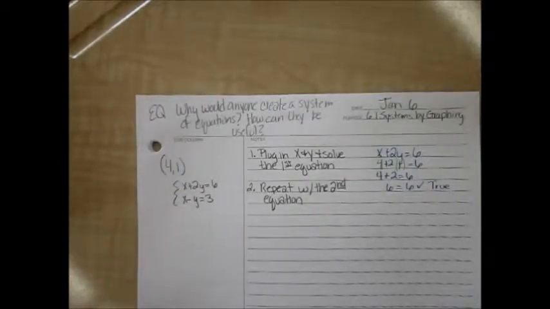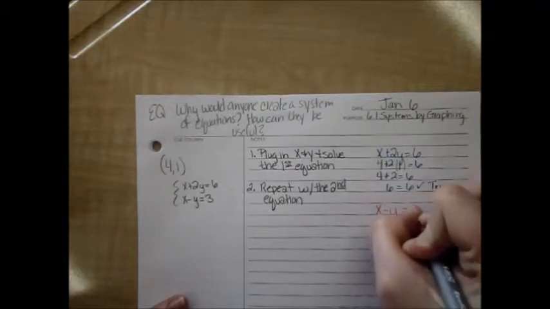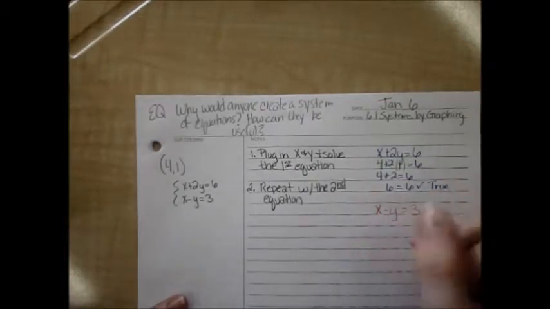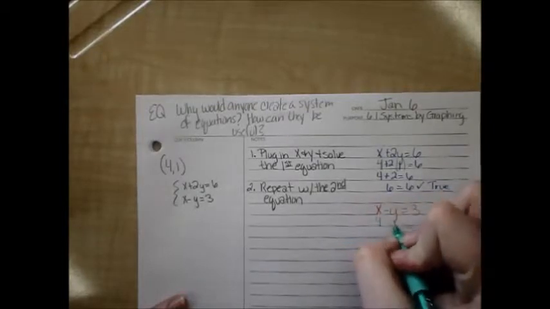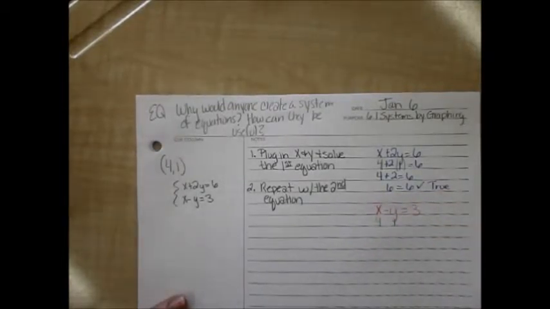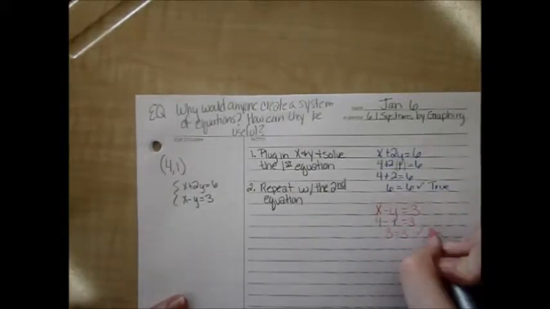So the next one, I've got x minus y equals 3. I'm going to plug in my values. So x is 4, y is 1. So 4 minus 1 is 3. 3 does indeed equal 3.